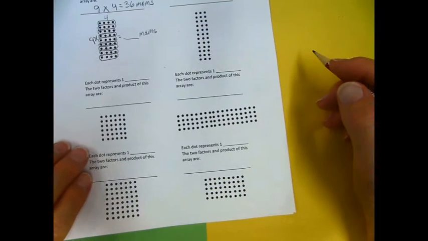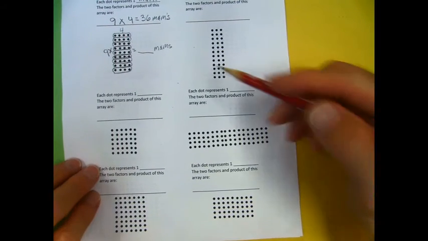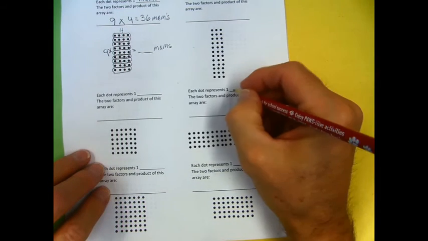Now I'm going to go down to this one here that's a little bit more complicated. We're going to set it up the same way we did with this one. I'm going to say this is Skittles.